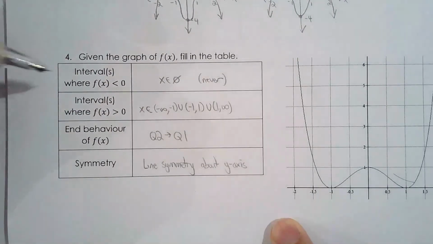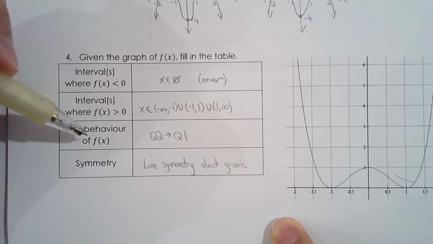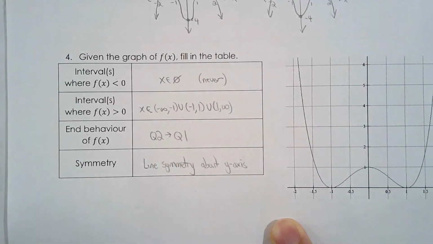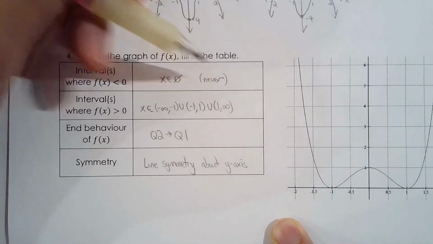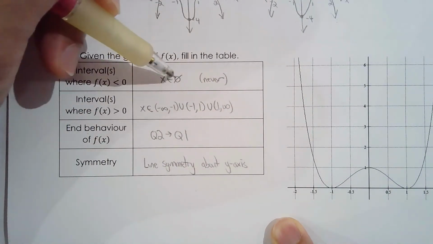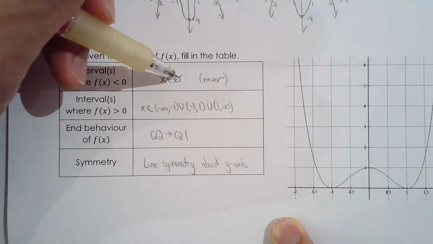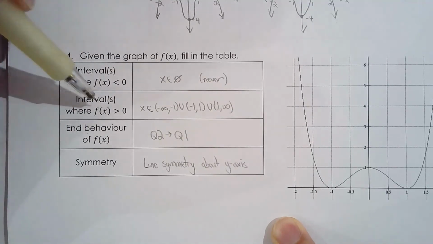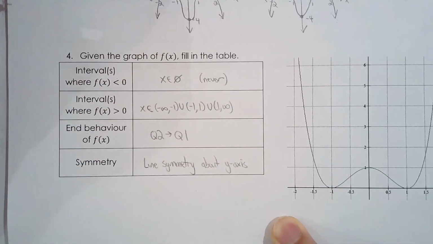All right, intervals where f of x is less than 0, where it's greater than 0, and then asking for end behavior and the symmetry. I gave you the graph. So when is it less than 0? It's never. You can use the word never, or you could be a little fancy and say null. Null basically means never. For no values of x will f of x be less than 0. When is it greater than 0? I gave you the 3 intervals. It'll be here, or here, or here. So remember to use a union symbol, and end behavior is pretty straightforward.